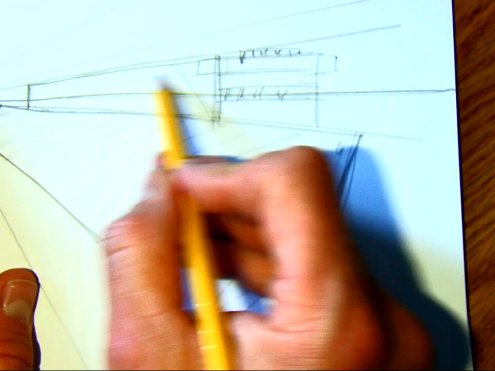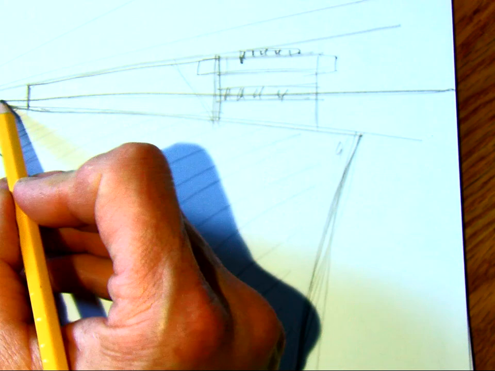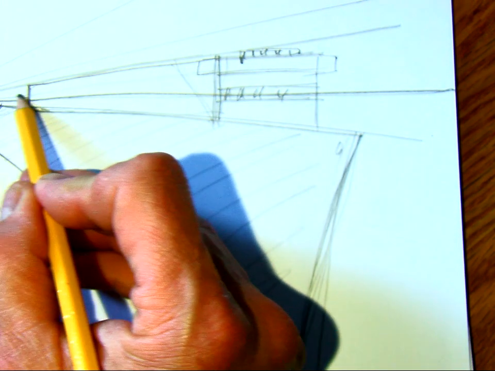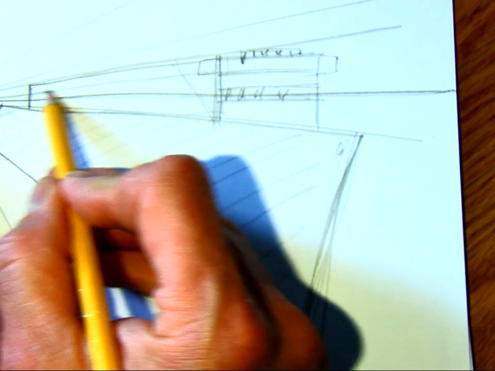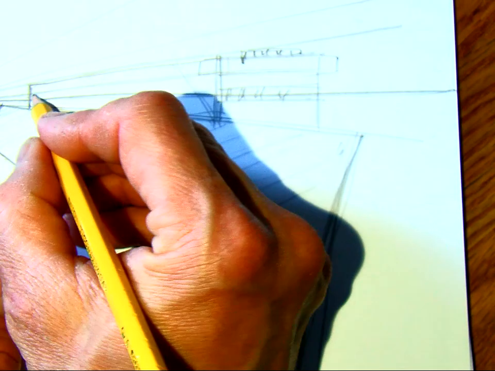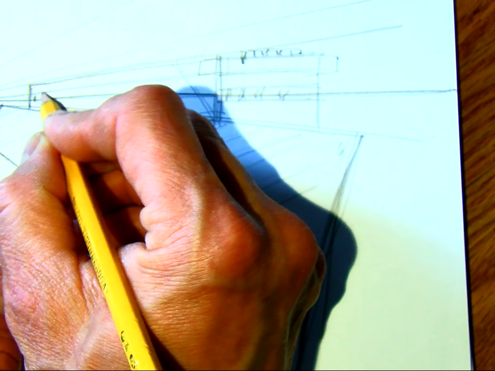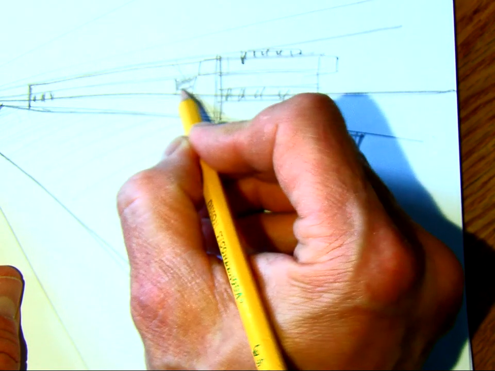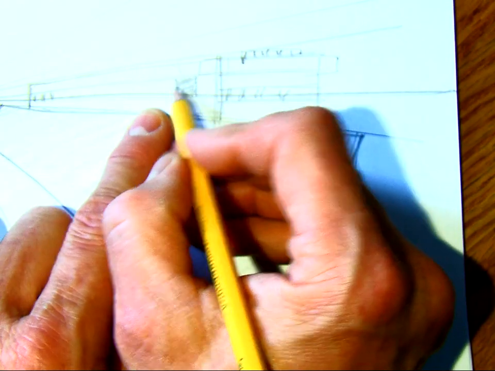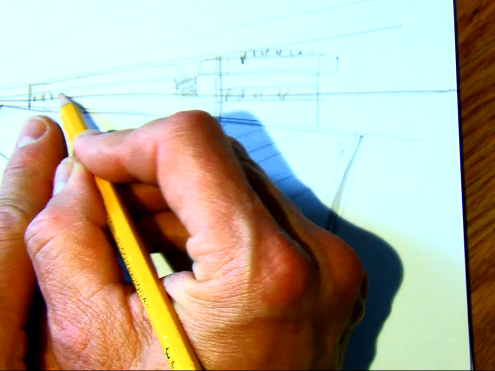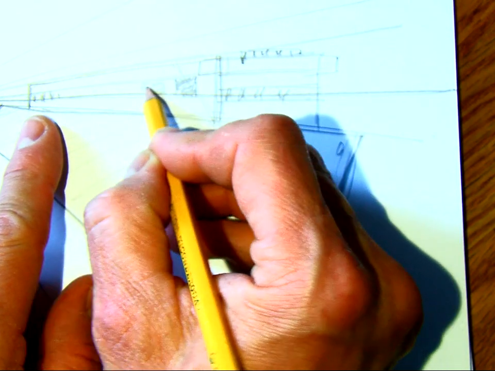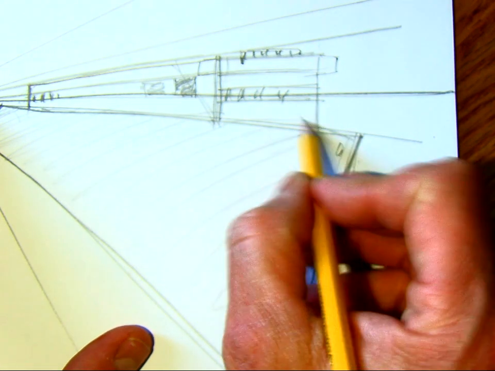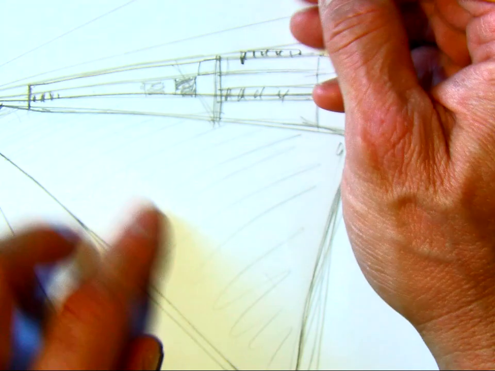If you do put windows on this side, remember that you have to follow the rules of perspective, where we have a line coming out from the point here, and your windows have to be in between these two lines like this. Now, when they're up close, up towards us, they're going to be much larger. As we get further and further away, they're going to get smaller and smaller, and so forth. Okay? So then after that, we're going to start drawing in the smokestacks.